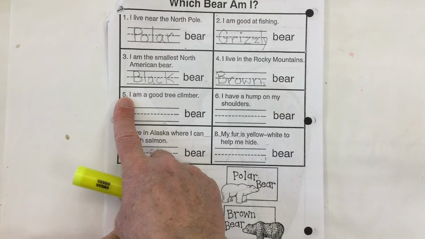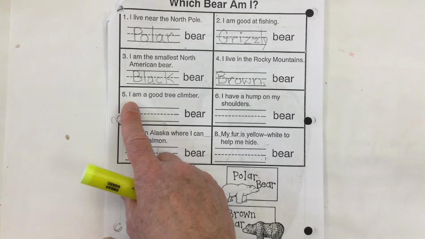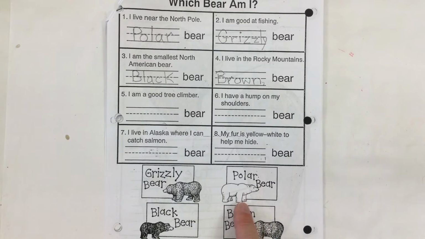Question number 5 says, I am a good tree climber. And remember, we're only talking about Canadian bears. So the great big huge grizzly or brown bear, the polar bear that lives far up north, or the black bear. Those are our only choices. I am a good tree climber.